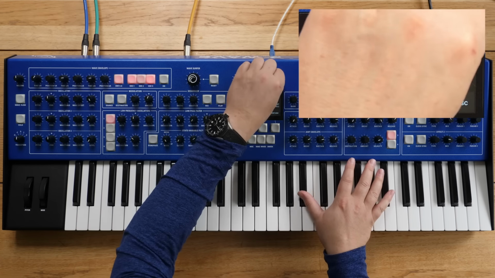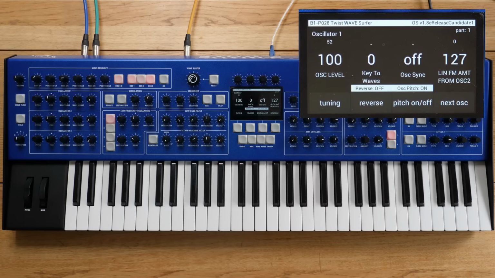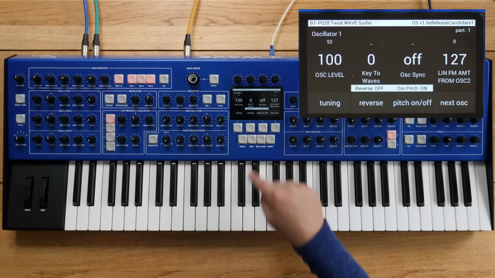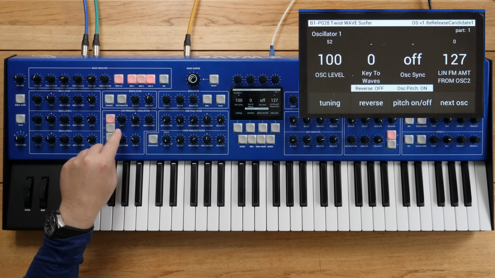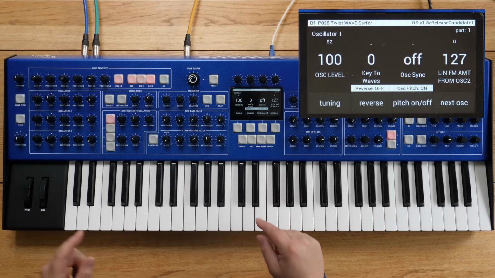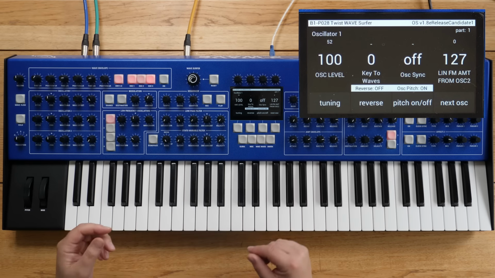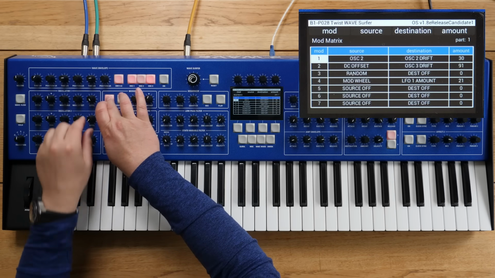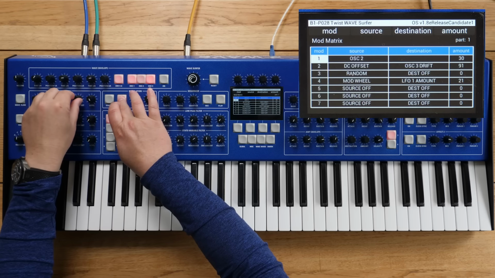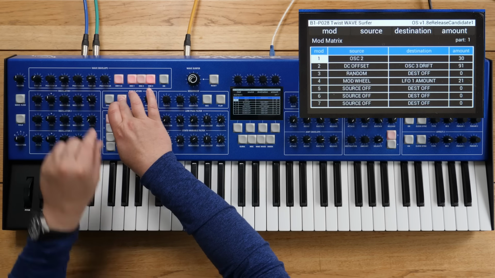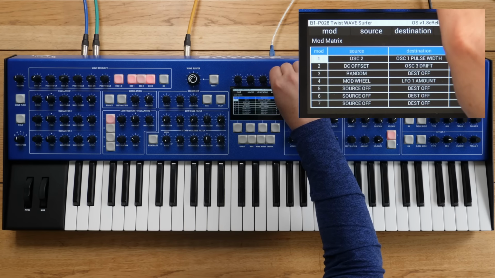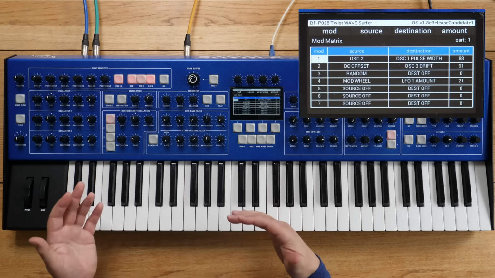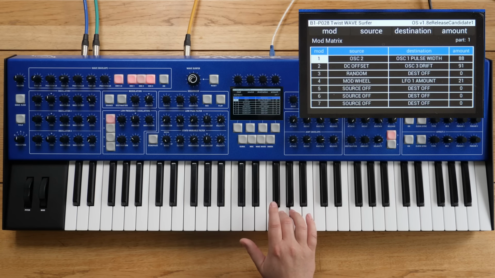So that's FM of the pitch. We were FM in the wave shape before with the LFO. Let's modulate the wave shape with that. So just to see really. So we go to source. We'll go to Oscillator 2. Destination will be the wave offset. Turn that up. So now this will be modulating the amplitude of Oscillator 1.